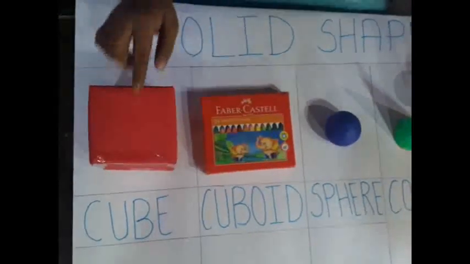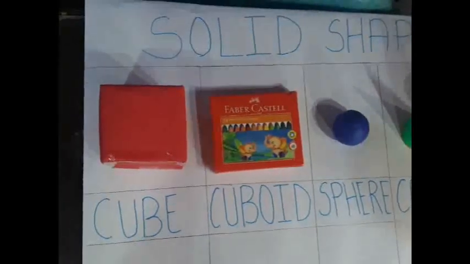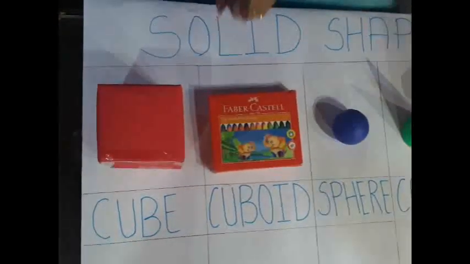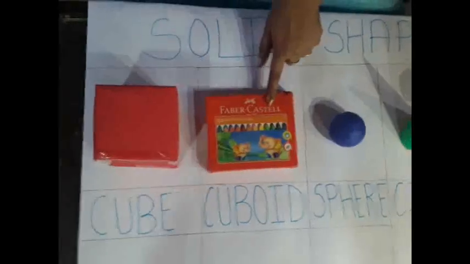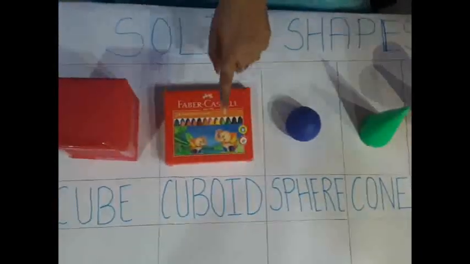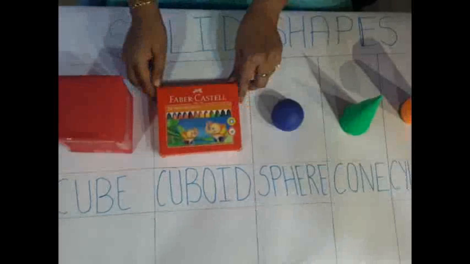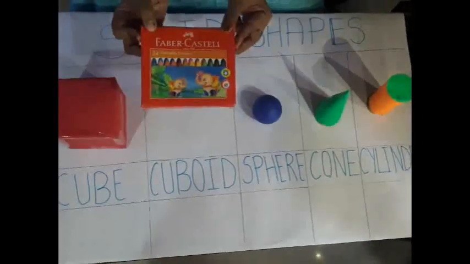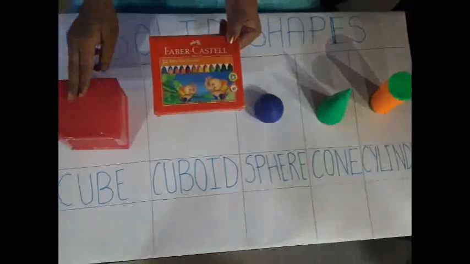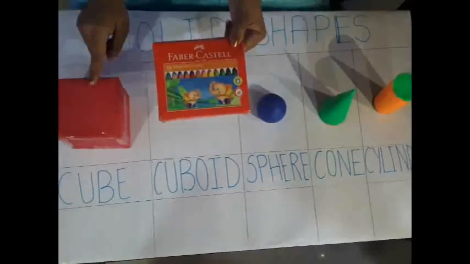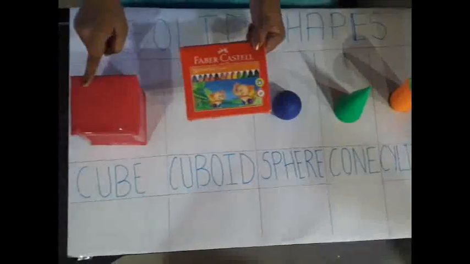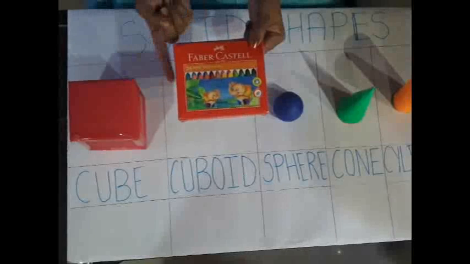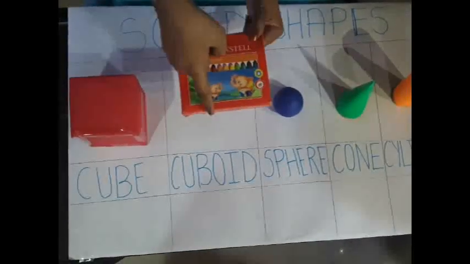So cube has only flat faces, with equal faces all around. Then second we have cuboid. For cuboid I have used your color box. You can see this. Now the basic difference between cube and cuboid is, in a cube we have all the sides equal, whereas in a cuboid opposite sides are equal.